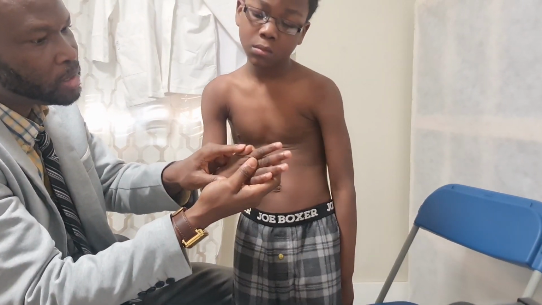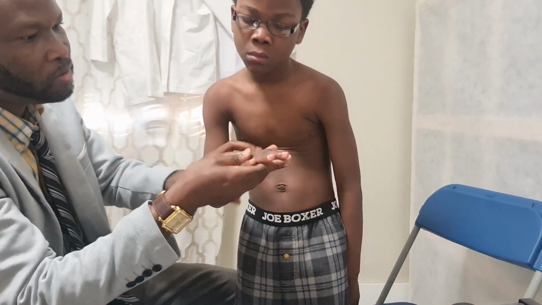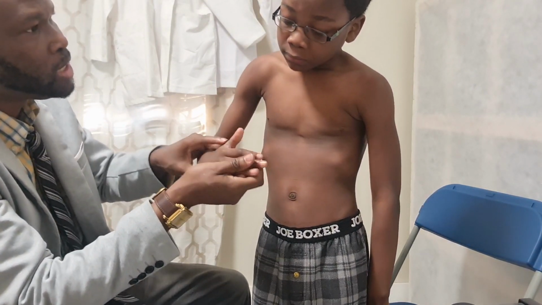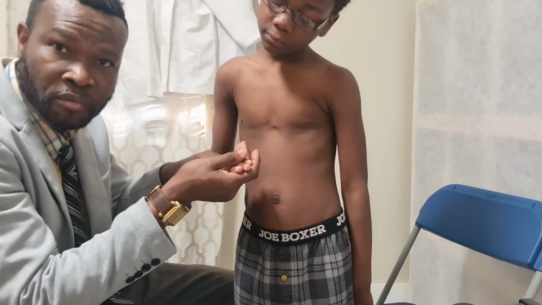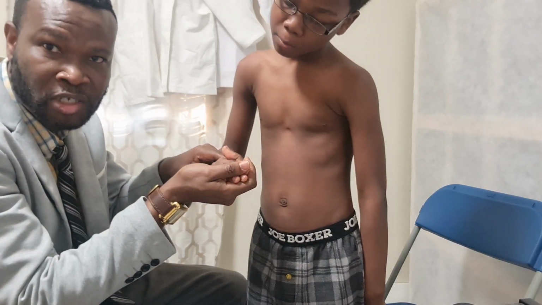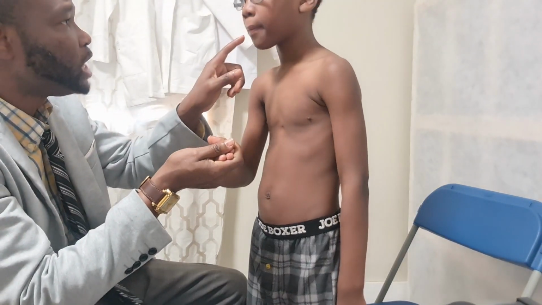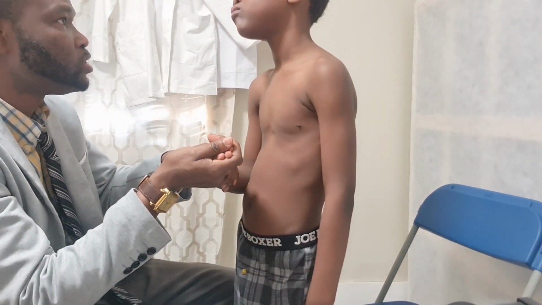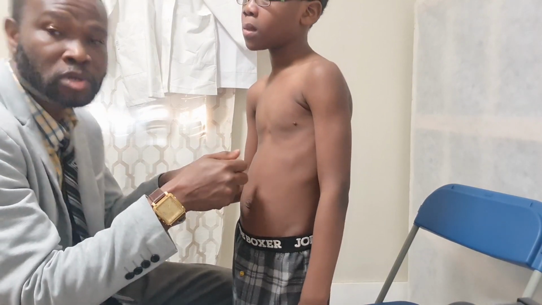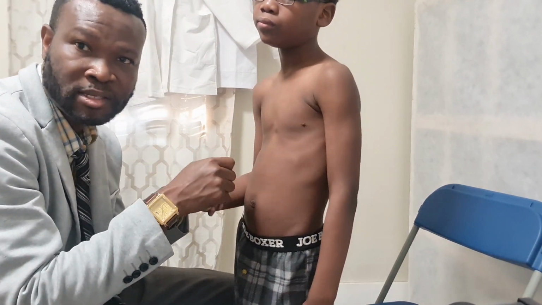No clubbing. I'm looking at the color of his fingers to make sure they're not bluish, which is an indication of cyanosis. I'm also checking his lips for cyanosis to make sure they're not bluish. Very good, that looks great. I didn't see any cyanosis.